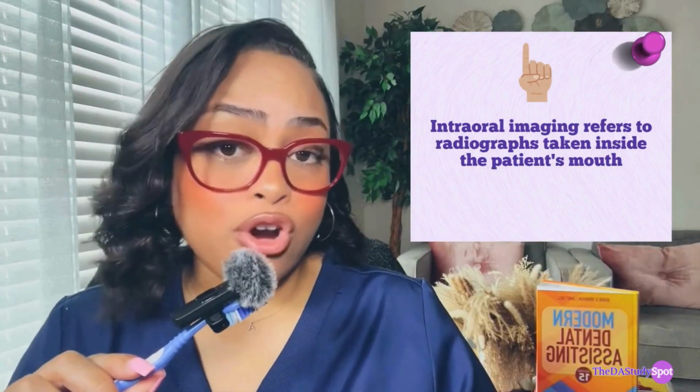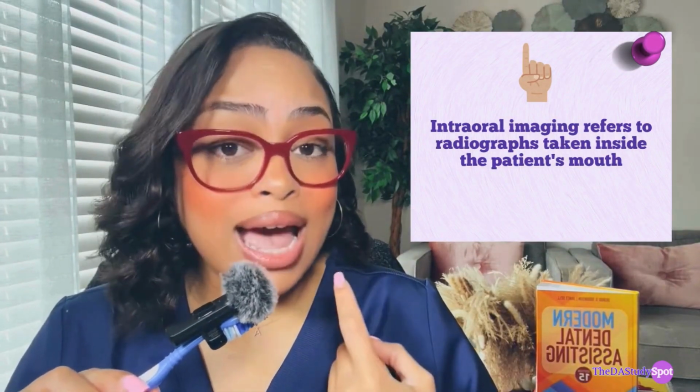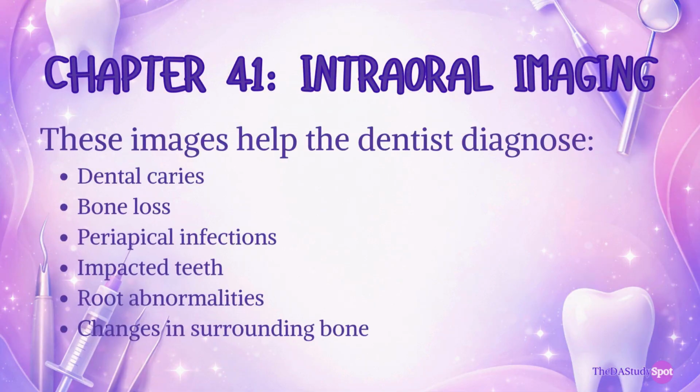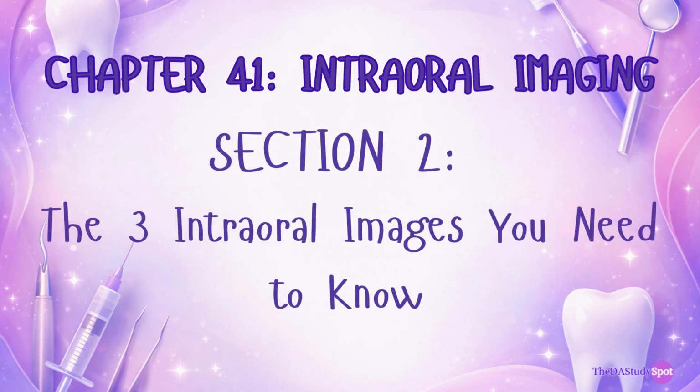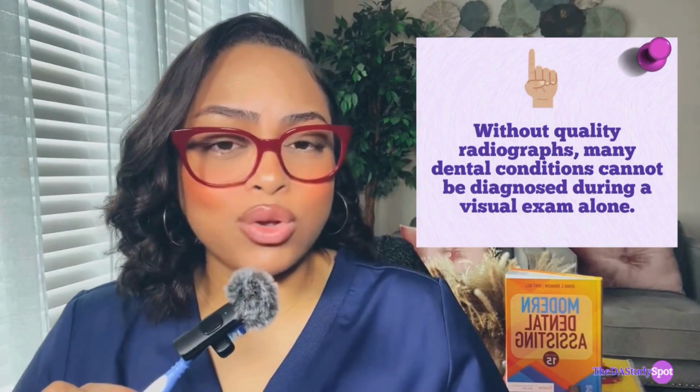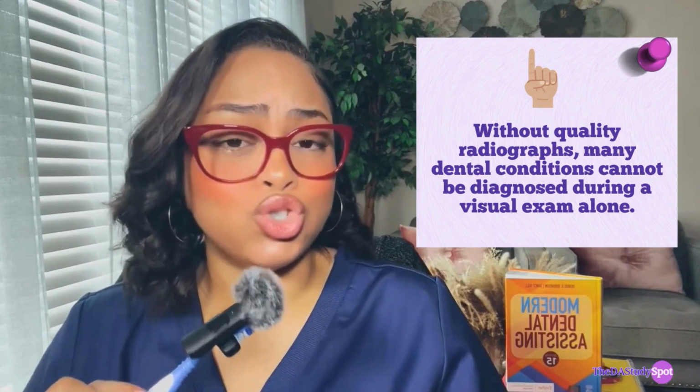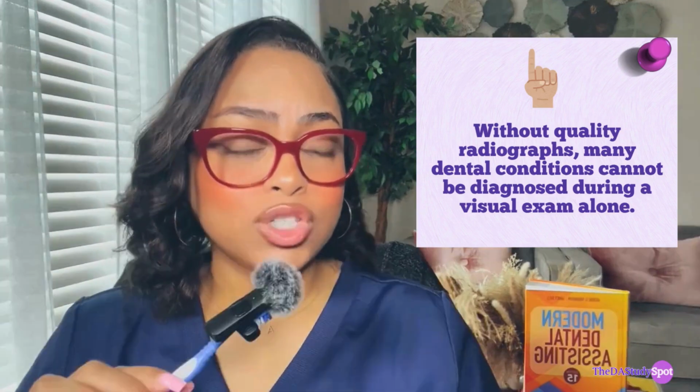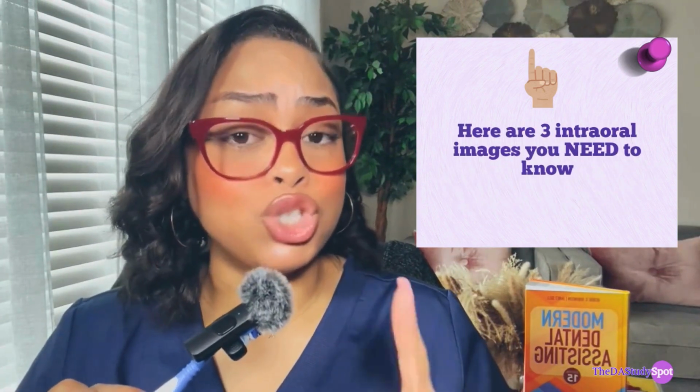Intraoral imaging refers to radiographs that are taken inside of a patient's mouth. These images help the dentist diagnose dental caries, bone loss, periapical infections, impacted teeth, root abnormalities, and changes in surrounding bone. Without quality radiographs, many dental conditions cannot be diagnosed during visual exam alone. So here are the 3 intraoral images you need to know.